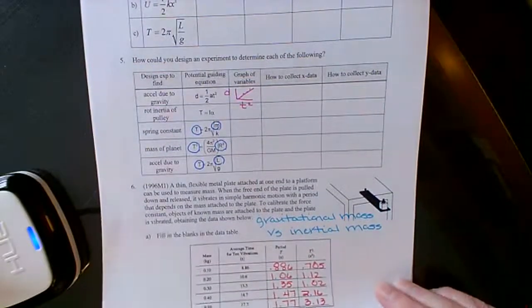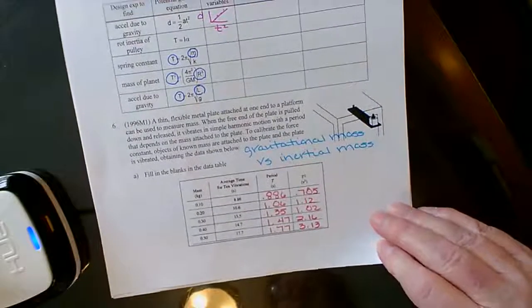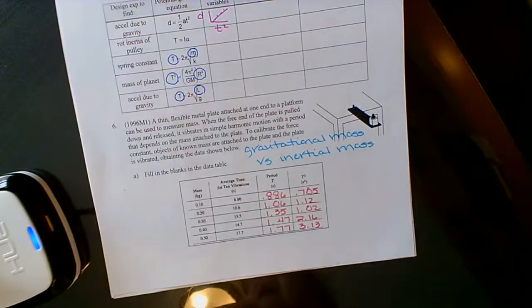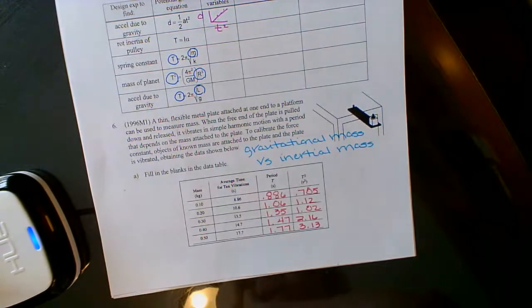Okay, in this video, I want to talk through and refresh your memory on what is called inertia balance. We did this lab in class, and we've actually done this AP free response problem also, but I think it's worth a refresher here right before our AP exam.